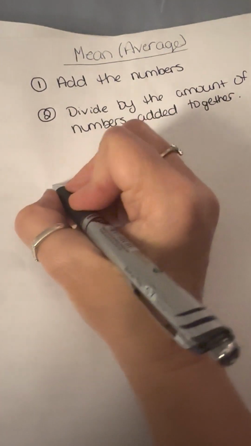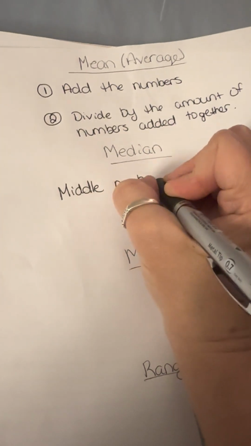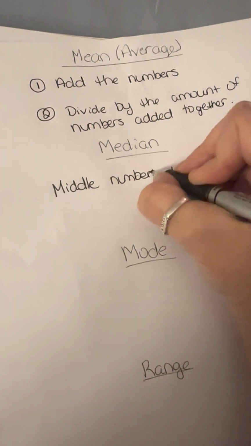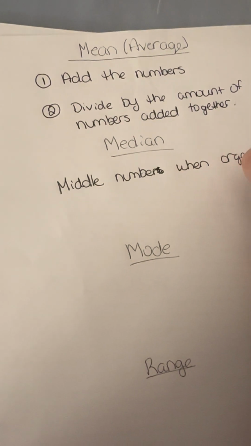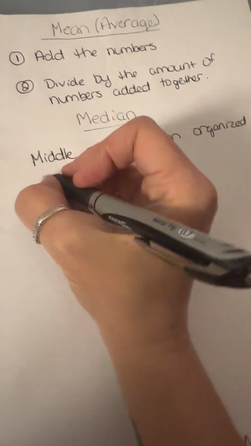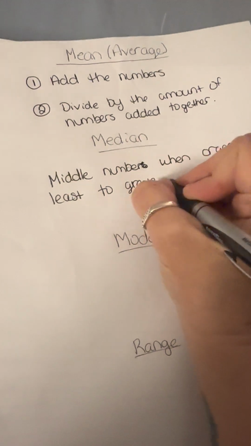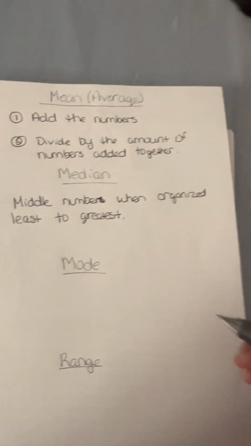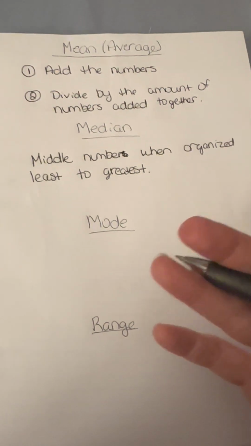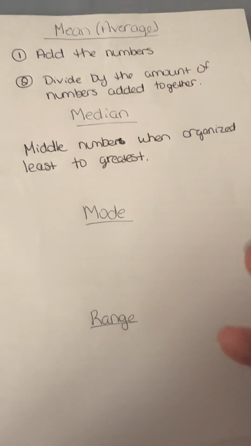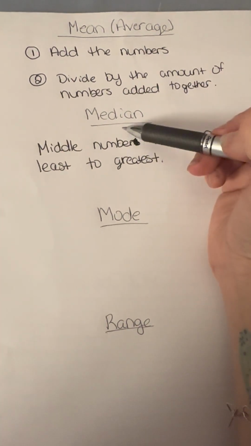The median, by definition, is the middle number in the data set, the middle number, when the data is organized least to greatest. This is the only one that requires you to organize the data first, right? You can't find the middle if the numbers are not organized. Otherwise, the middle would be different every time you rearranged the order. And there can only be one median. There's one mean, there's one median.